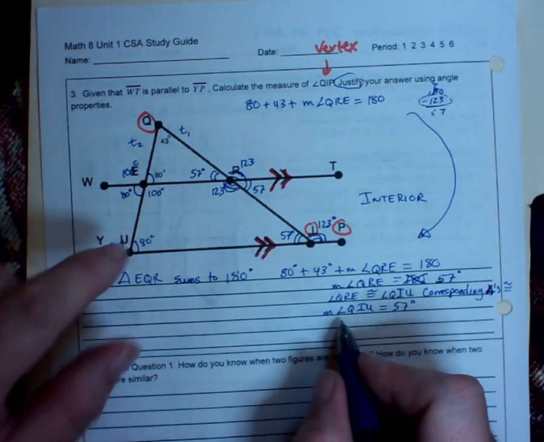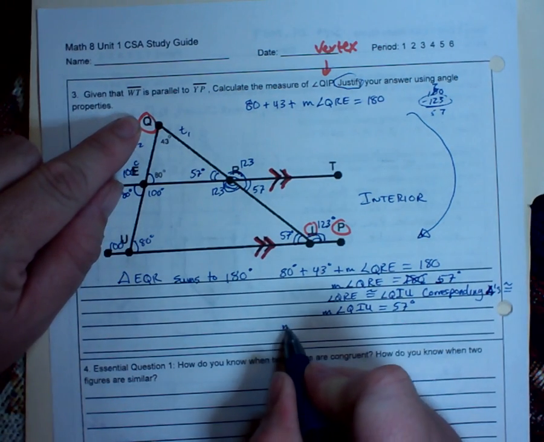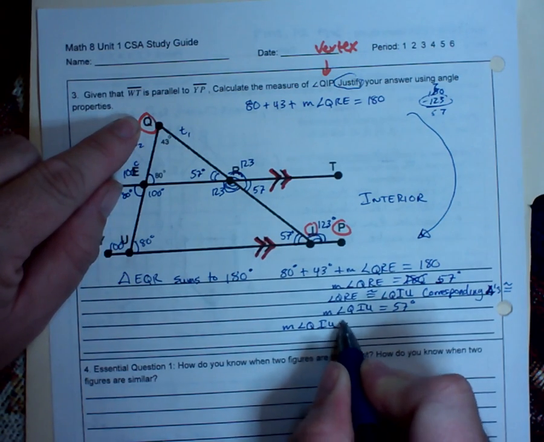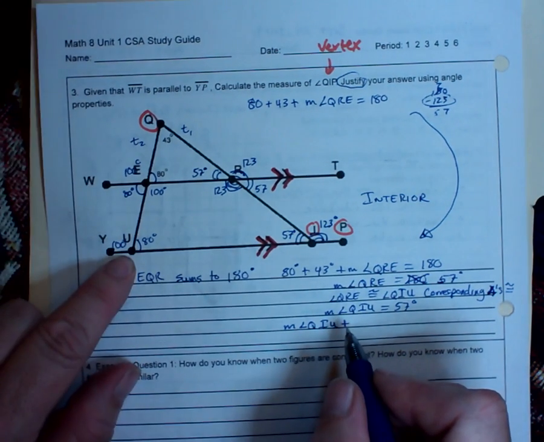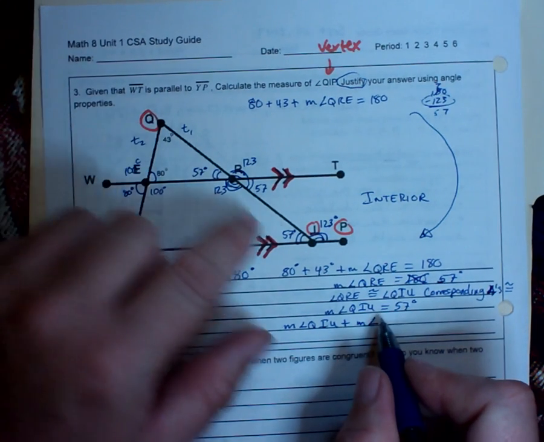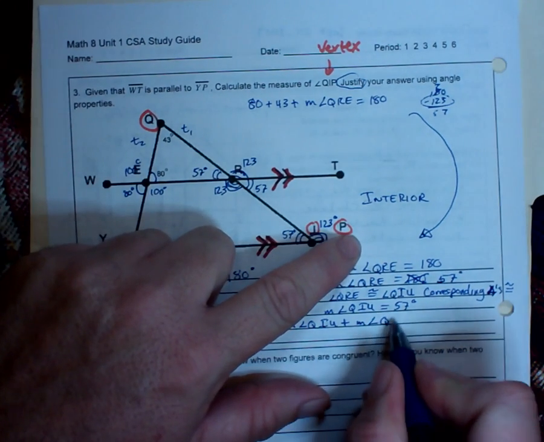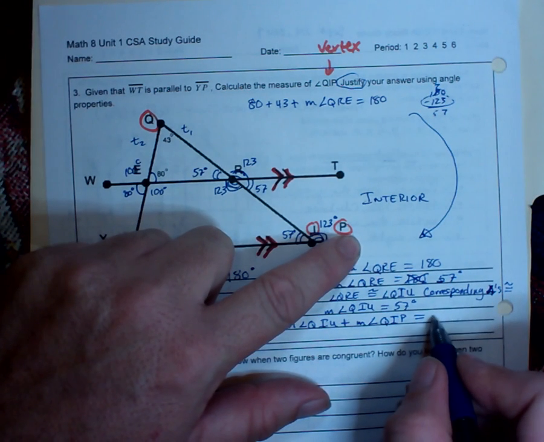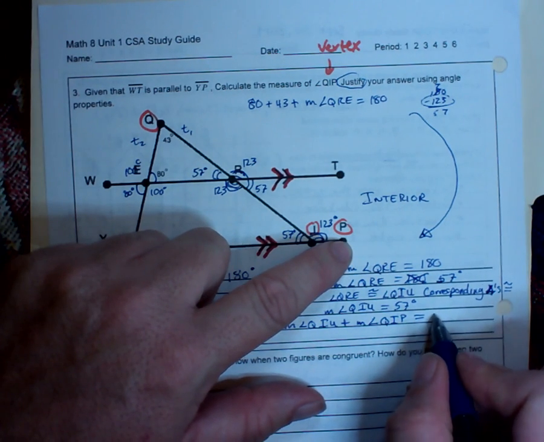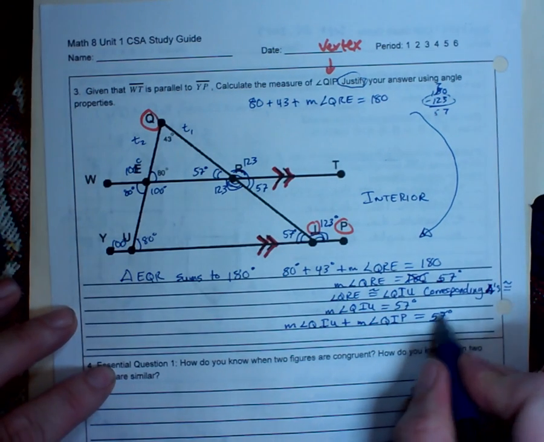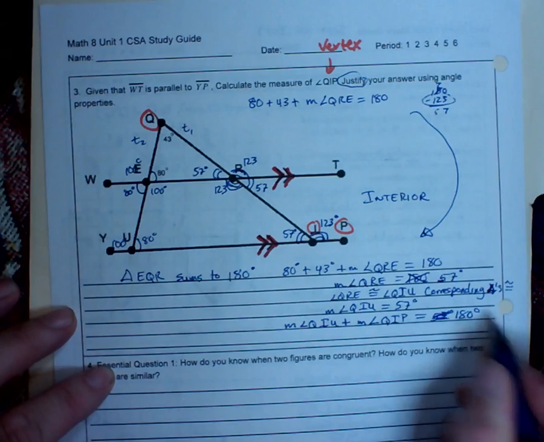And then my final statement is the measure of QIU plus what we're looking for, the measure of angle QIP. When I add those up, that adds up to 180 degrees.